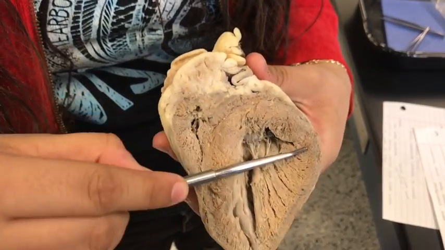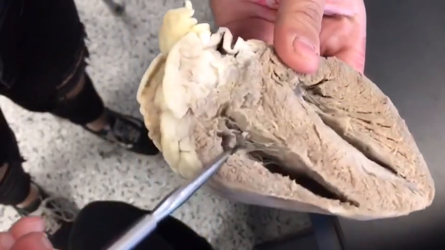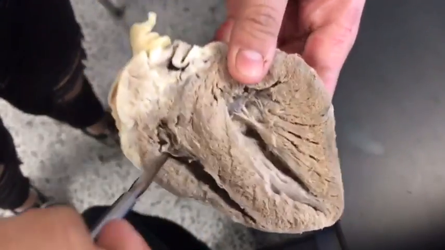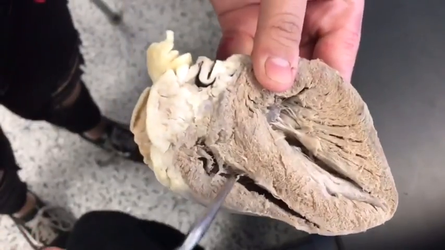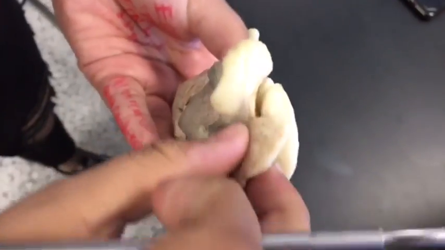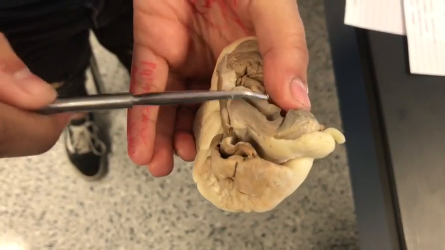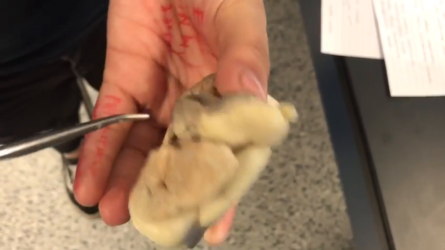The right atrium, the left atrium. The right atrium is meant for deoxygenated blood to enter and flow through the pulmonary veins. The left atrium is meant for oxygenated blood to flow through the left atrium and then come out through the aorta. And right here is the superior vena cava, and this is the aortic branches or arteries.